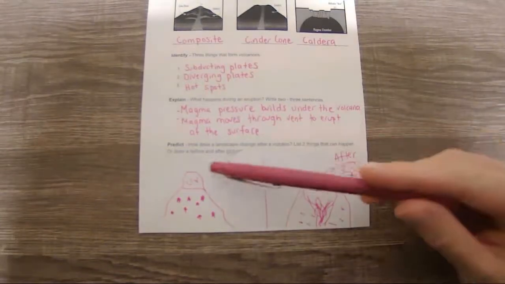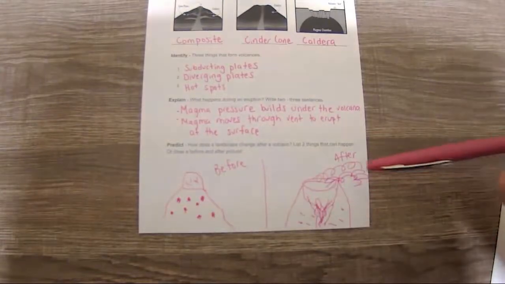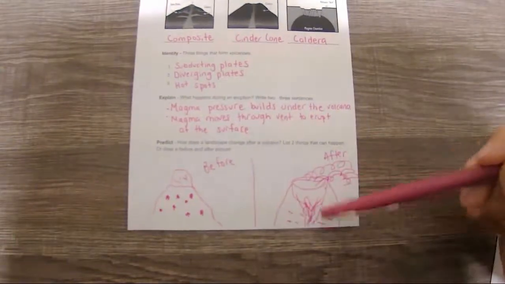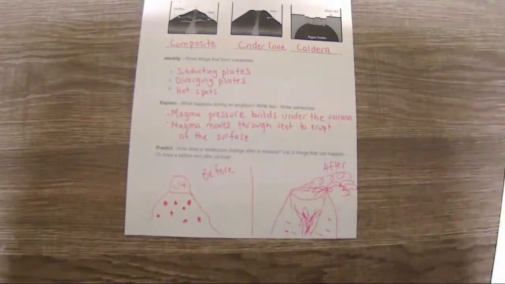These are supposed to be an ice-covered mountain with some trees. And then afterwards, all those trees got knocked down. All the erosion right in here, and then lots of ash and smoke coming out afterwards.